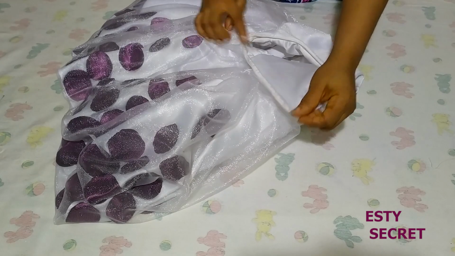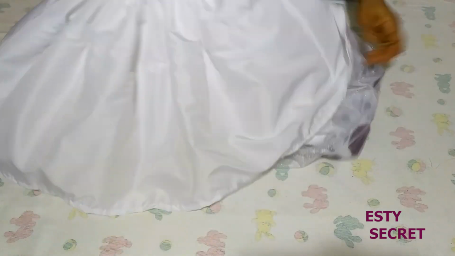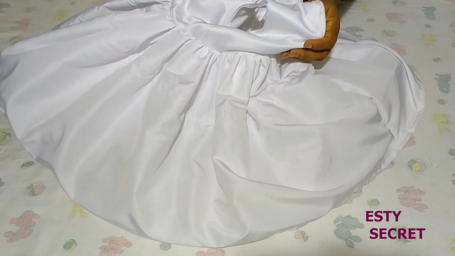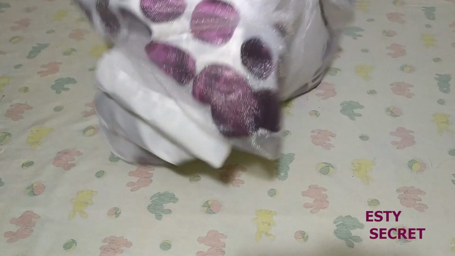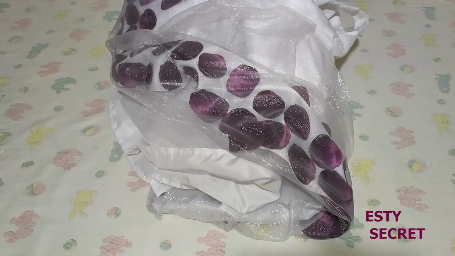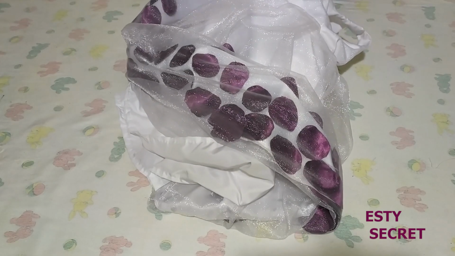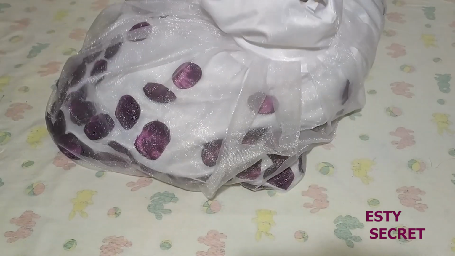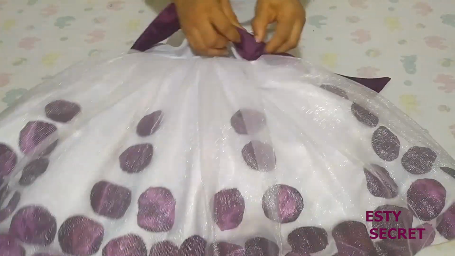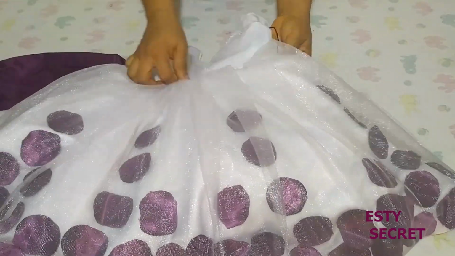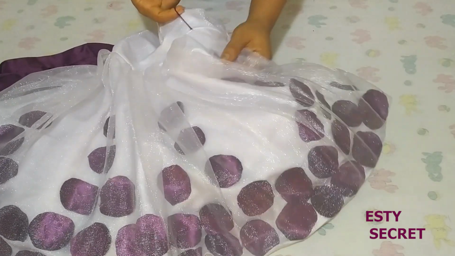So there you have it. Your zipper is installed and your dress is ready. So on the inside, you're going to have a nice finishing as well as on the outside. Just for added pop to this dress, I have added a sash to it. So it's just a random sash attached to the dress by a belt loop.